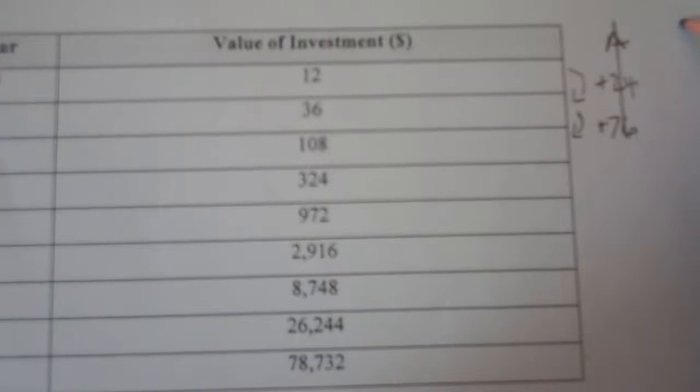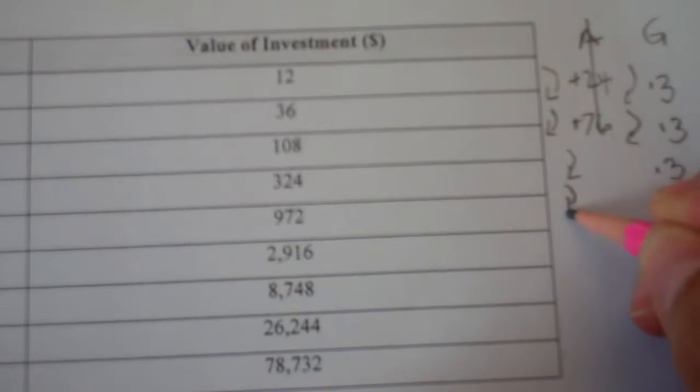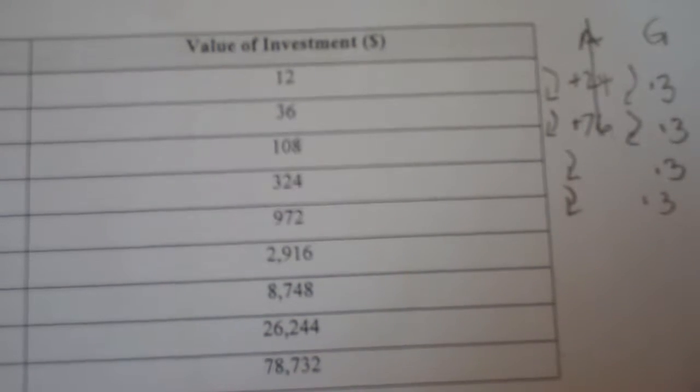Let's check it out if it's geometric. Geometric means that we have a common ratio. So we're going to be multiplying by some number here. So we're going to go from 12 to 36. I would have to multiply 12 by 3. Let's see, from 36 to 108, I again multiply by 3. We're looking good. From 108 to 324, I'm multiplying by 3. And so on and so forth down the line. As we can see, we're coming out with a nice geometric pattern because we're doing times 3 every time.